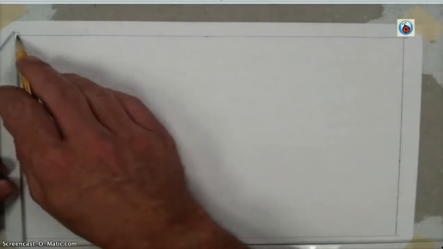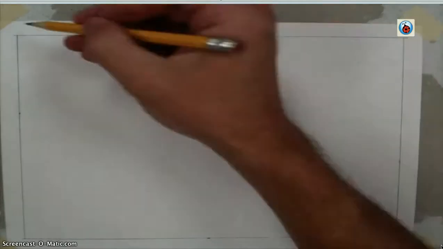There. And then we slide it over here to this other edge. Do the same thing. So we have our border line laid out.